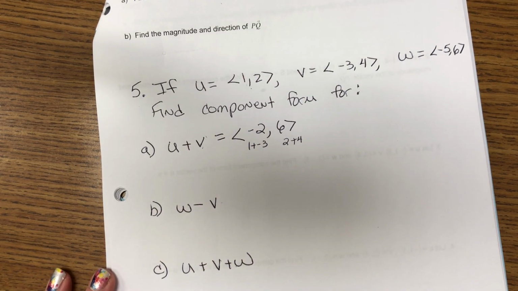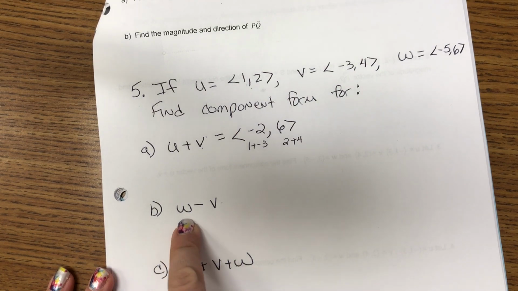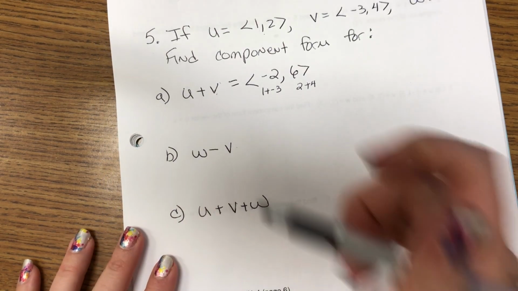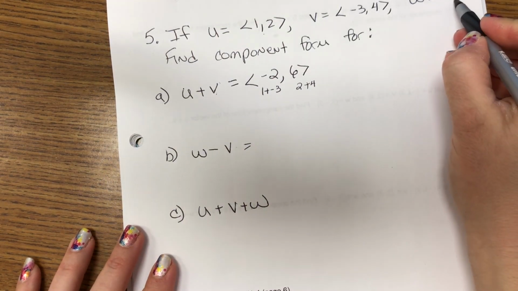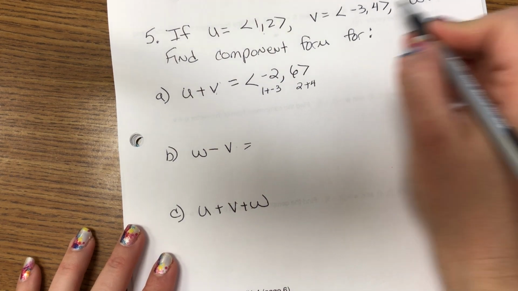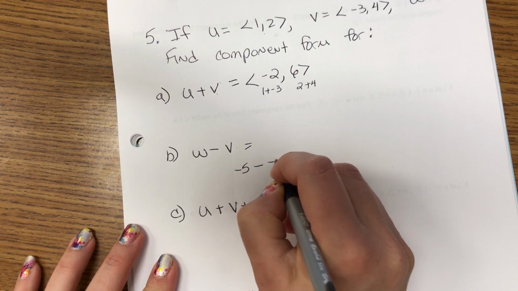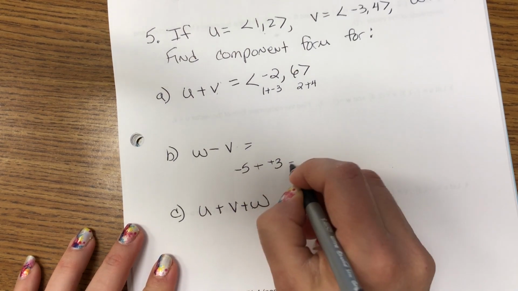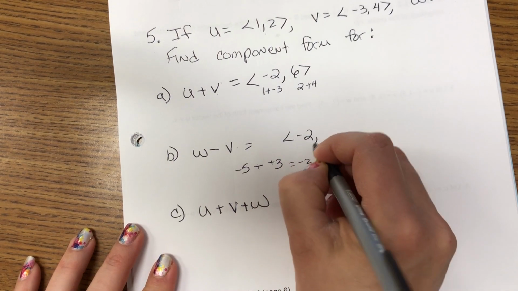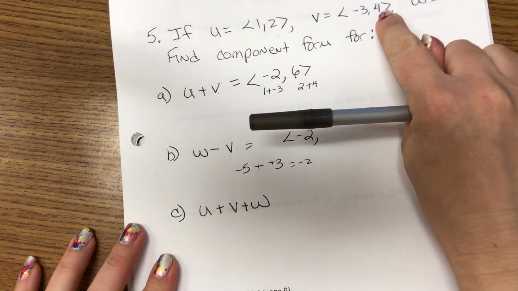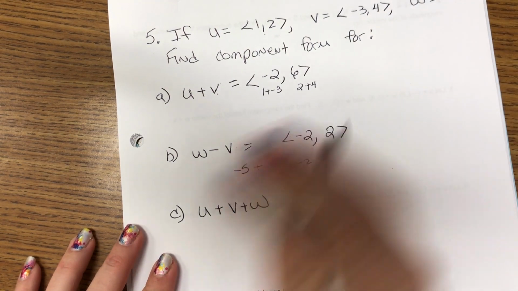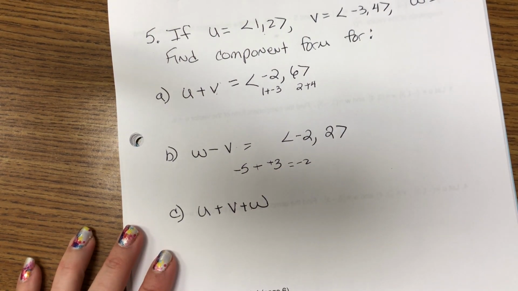There we go. So now w minus v, we're going to take the x component of w and subtract the x component of v. So that's negative 5 minus negative 3. So negative 2, and then 6 minus 4, 2.